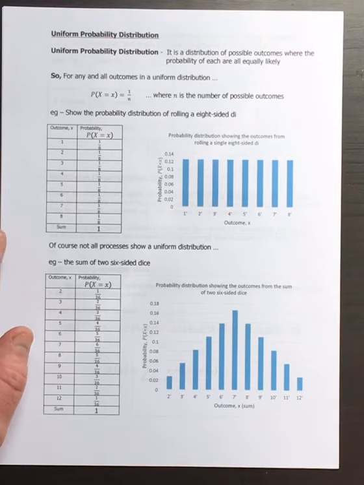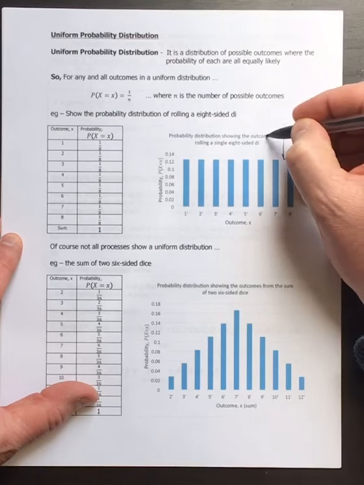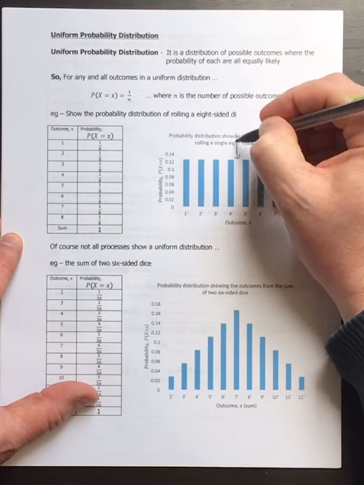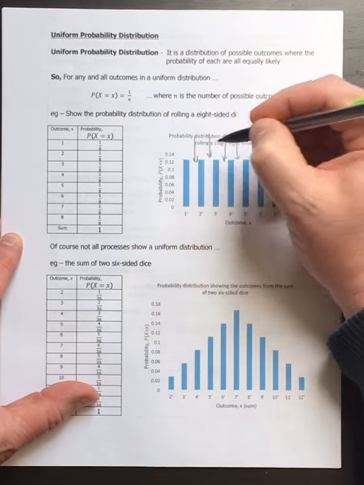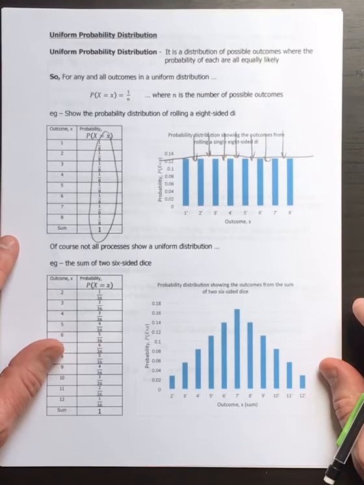Again, this is a probability distribution for discrete variables, so you'll notice we have spaces between all of our bars. What you'll also notice is that the probability of every outcome is the same. You'll notice that in the table, where the probabilities are all the same, and in the graph, because the probabilities are all the same all the way across.